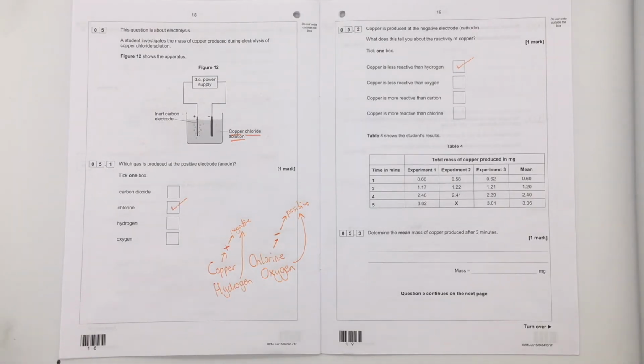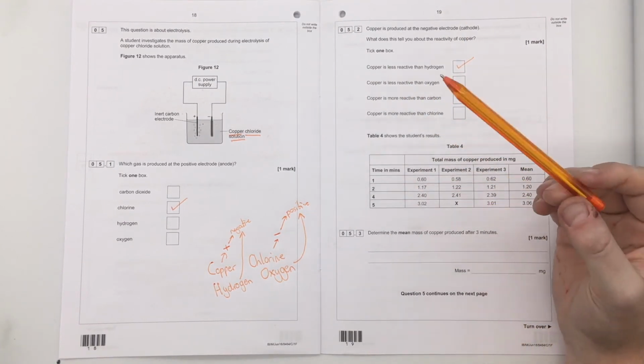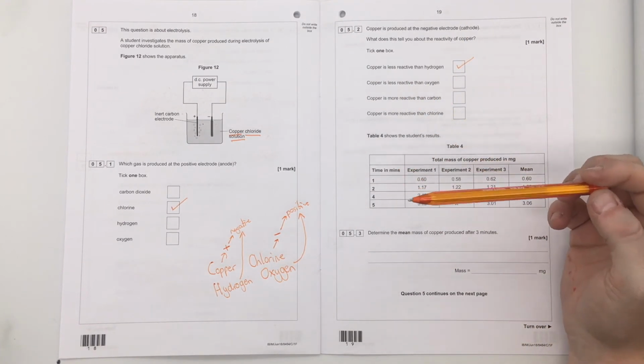Table 4 shows the student results. By the way, if you find electrolysis hard, electrolysis I think is the hardest topic in this subject.